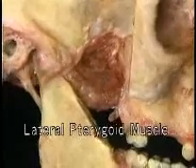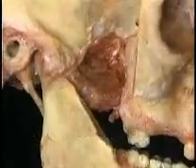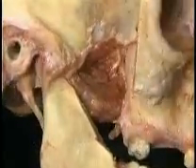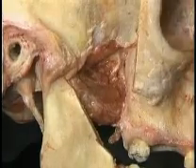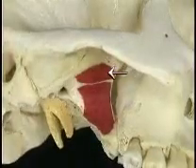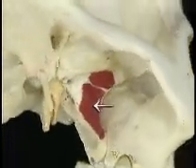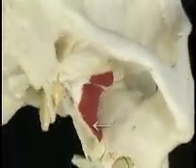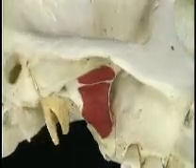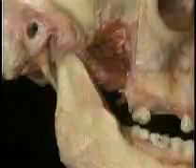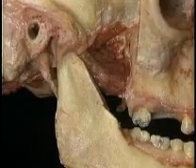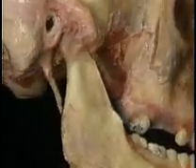Here's the lateral pterygoid muscle. It's quite small. The lateral pterygoid muscle arises partly from the underside of the greater wing of the sphenoid and partly from the lateral aspect of the lateral pterygoid plate. The fibers of the lateral pterygoid muscle run backward and a little laterally.